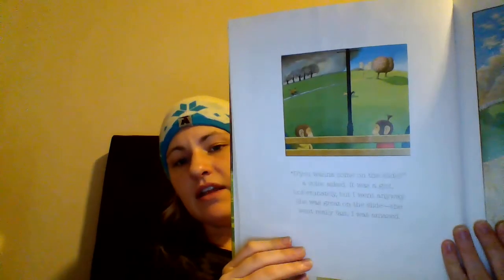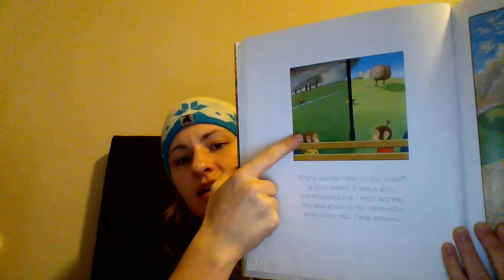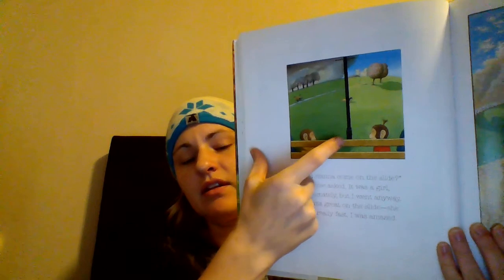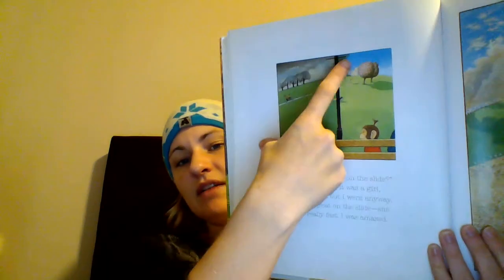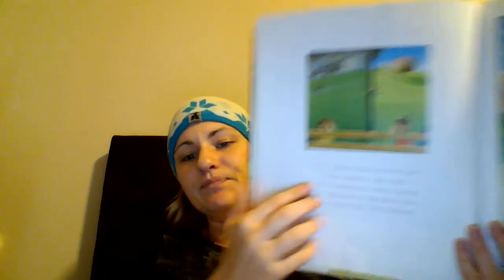But as I read the book again, I noticed a lot of interesting artwork. For example, on this page, when the little boy and the little girl meet, you can see that this side where the boy is, it's sad and dark and cloudy, and then there's this lamppost in between them that separates the page, and over here the storm hasn't quite got over there, so this little girl is really happy to be at the park.